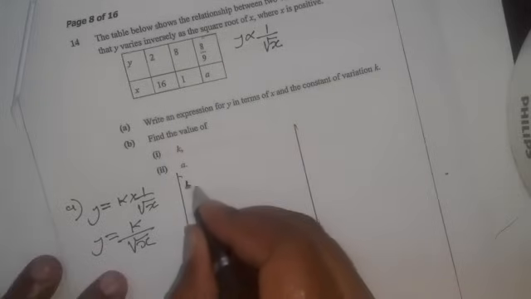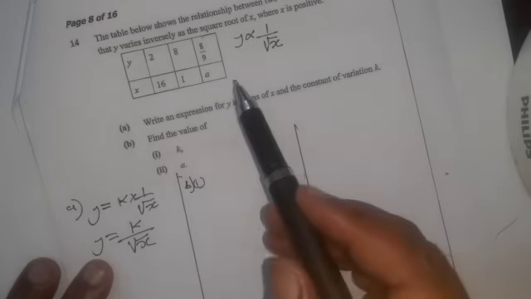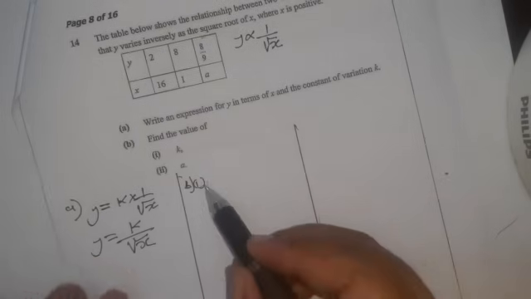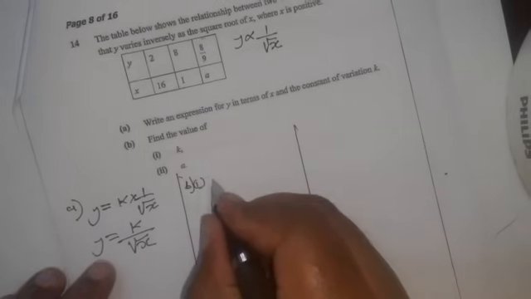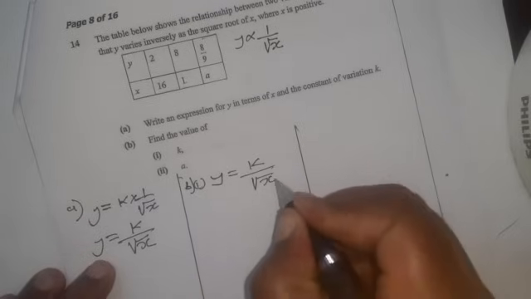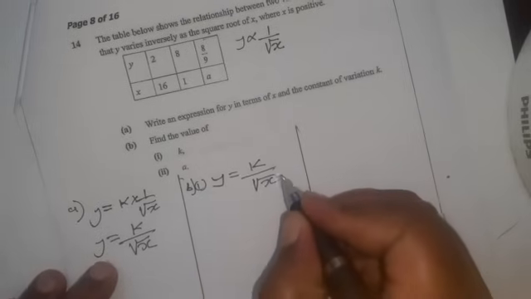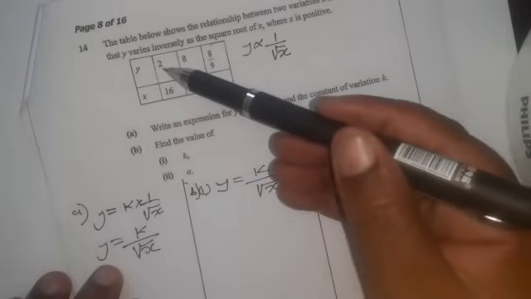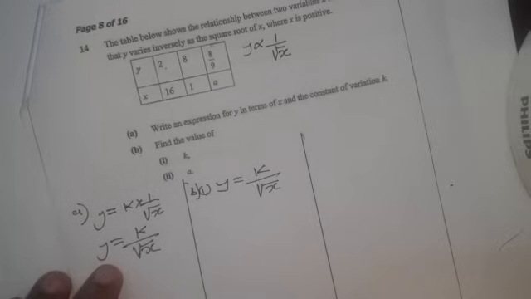B, Roman numeral 1. Find the value of k. The first one is we get k. How? We have y is equal to k over the square root of x. Now we are going to use this, a full set here. Y is 2 and x is 16.